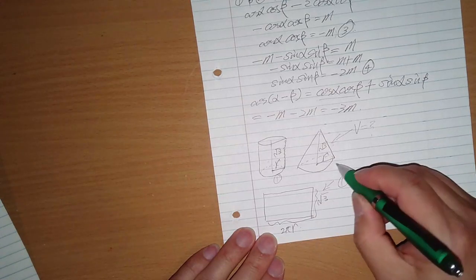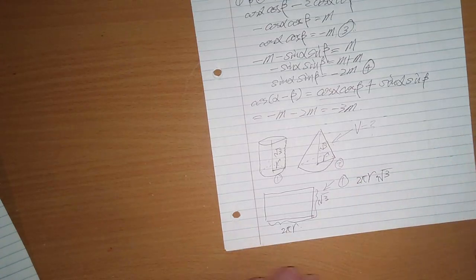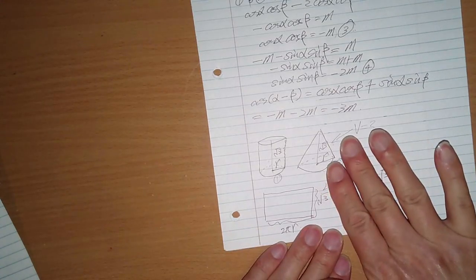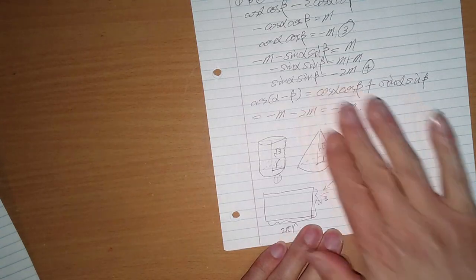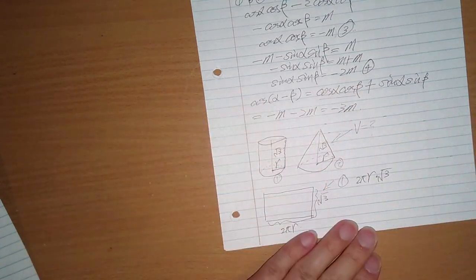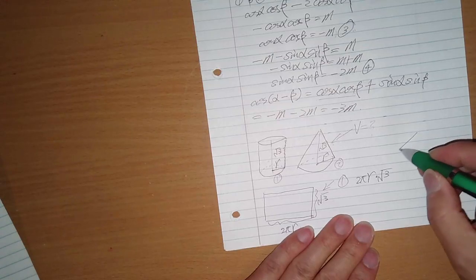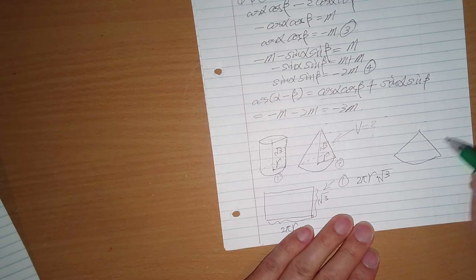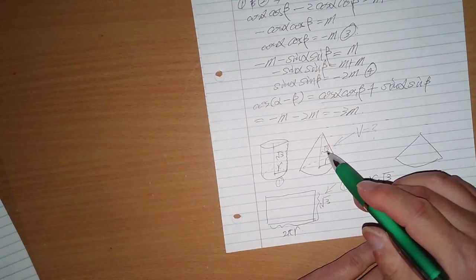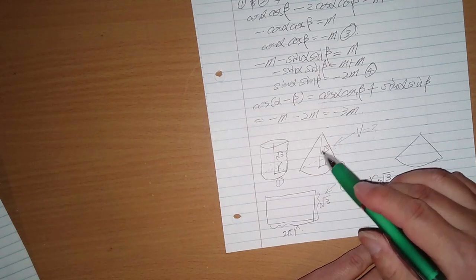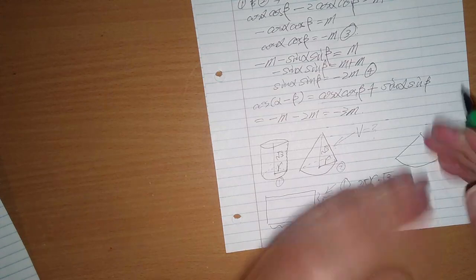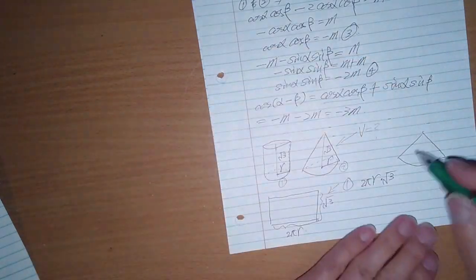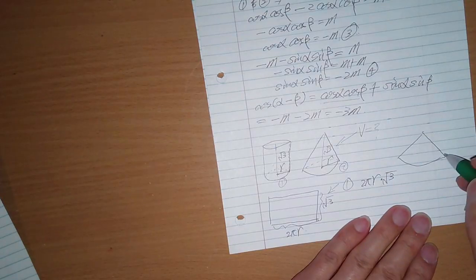That's 1. For the 2, it's a little bit tricky, but imagine if you use scissors, cut it right here, and then you expand it. You probably have something that looks like that. Again, this depends on the size of the cone, so that could be expanded more, but I just use that as the example.